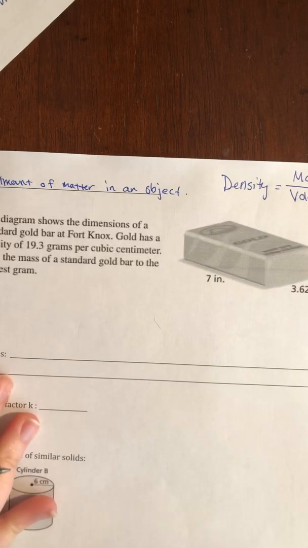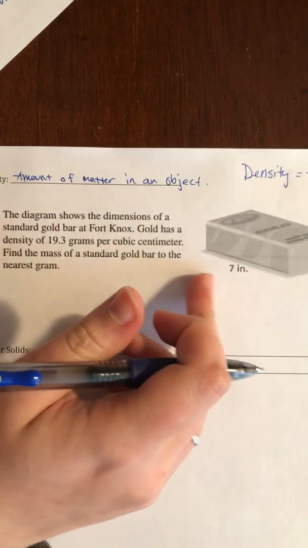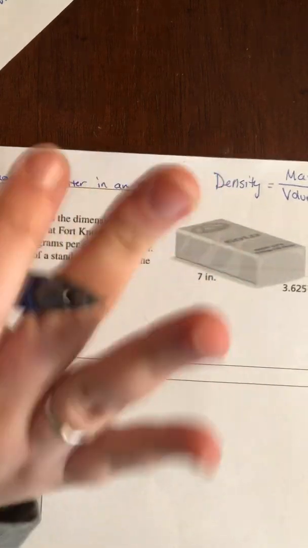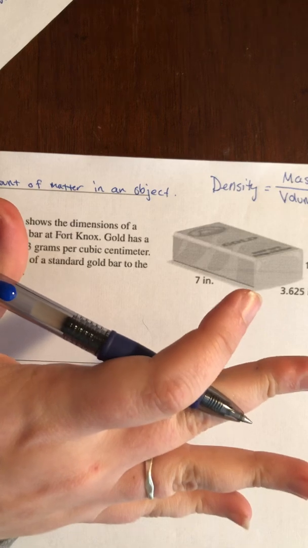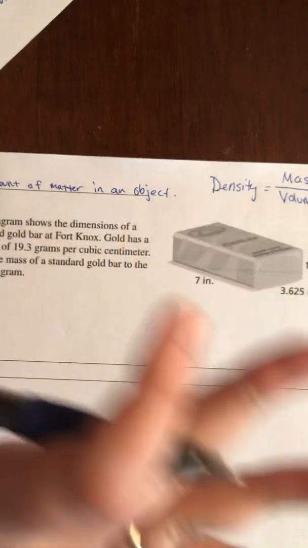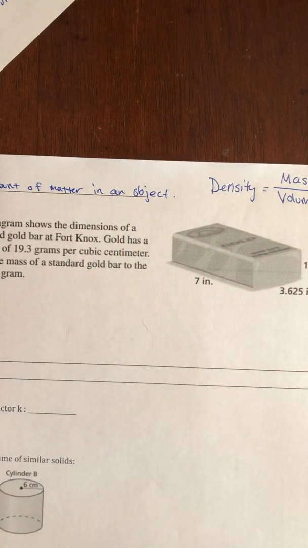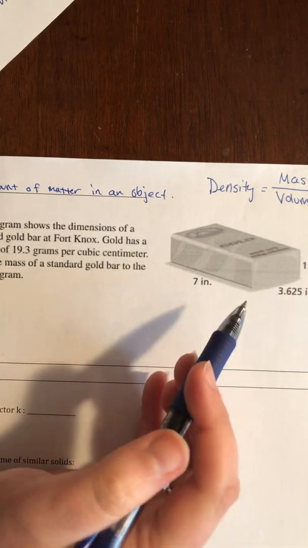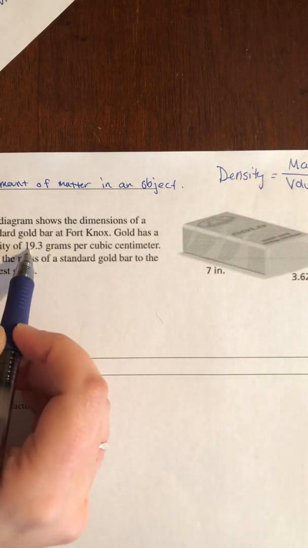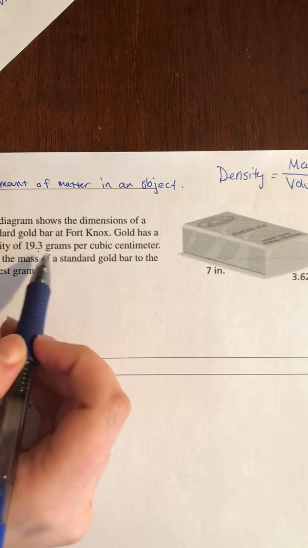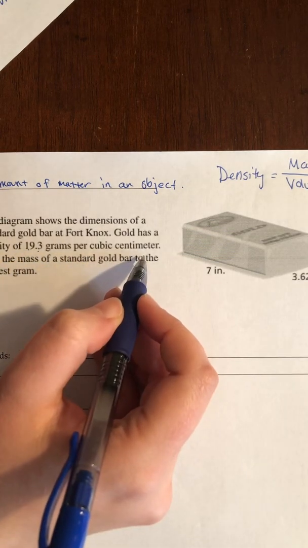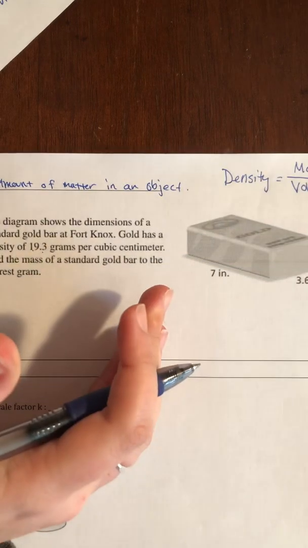So here I have a diagram of the dimensions of a standard gold bar. So we actually do have gold in this country. It's an actual place. It represents kind of the income. But so a gold bar has a density of 19.3 grams per cubic centimeter. So I want to find the mass of a standard gold bar.